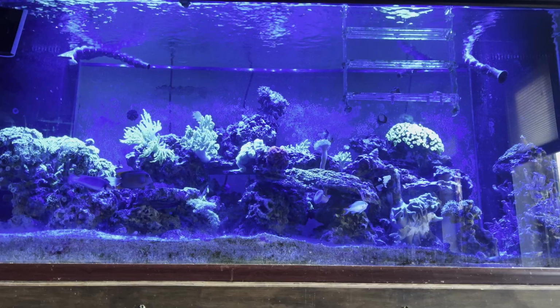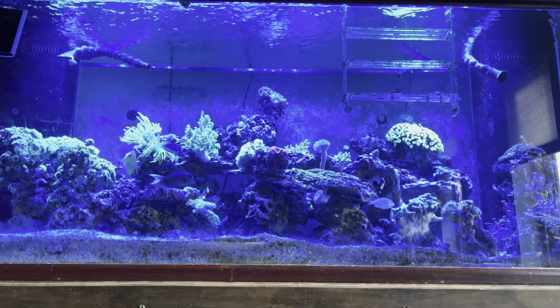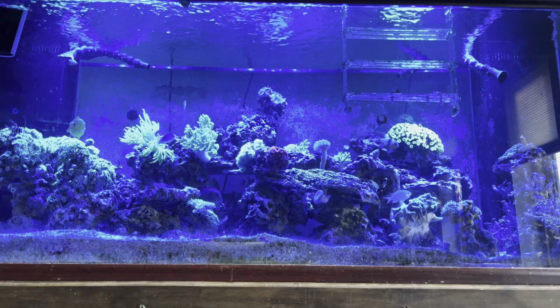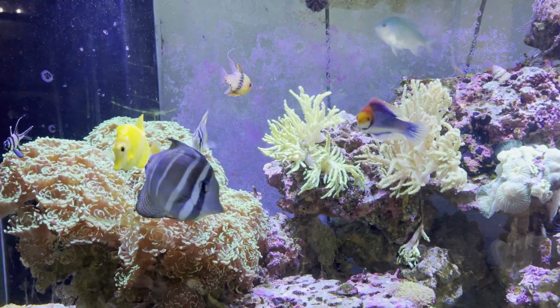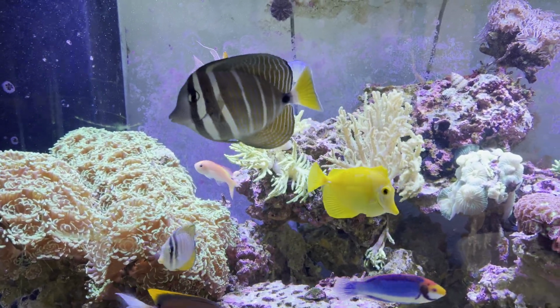Fish and coral live in a very different environment than most animals we keep. A dog or a cat breathes air and drinks water occasionally, but fish and coral are completely surrounded by their environment every second of their lives. That means water quality affects things like respiration, stress levels, disease resistance, and long-term health.